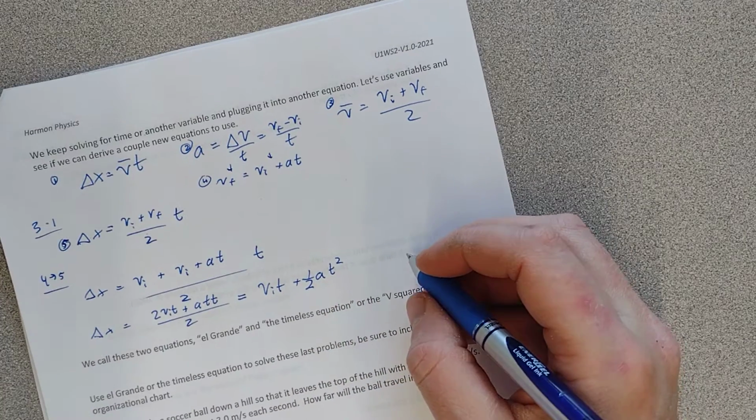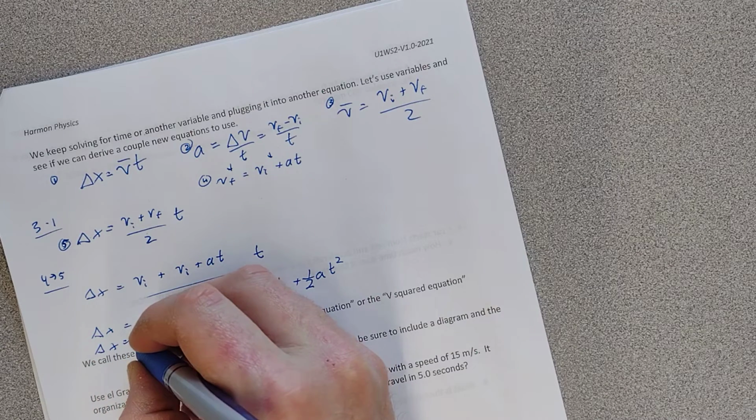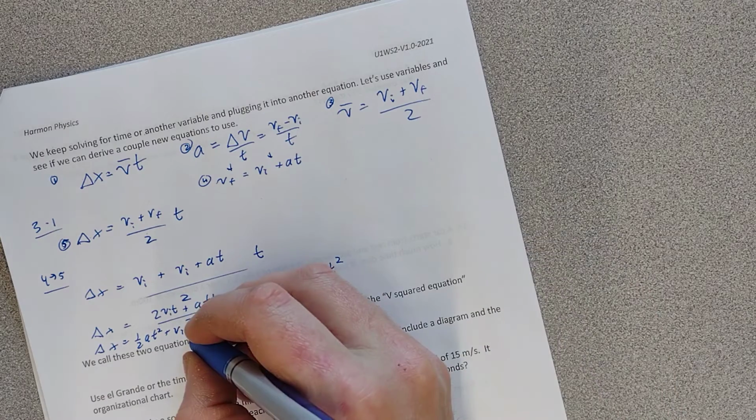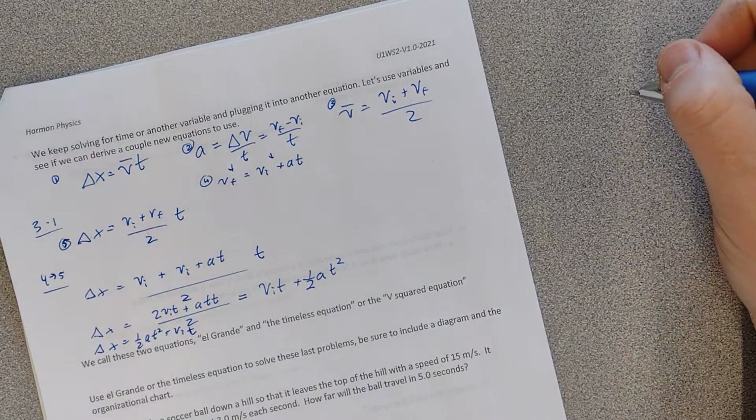And that's the formula we saw before, right? That is delta x equals 1/2 a t squared plus v initial t. And that we've seen before. That was from the lab, that's been around.